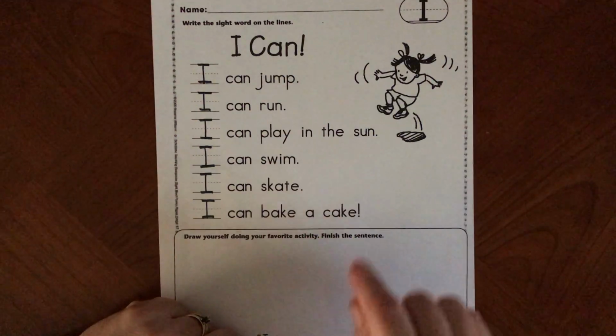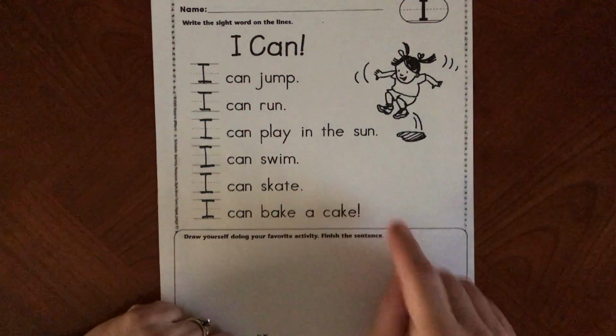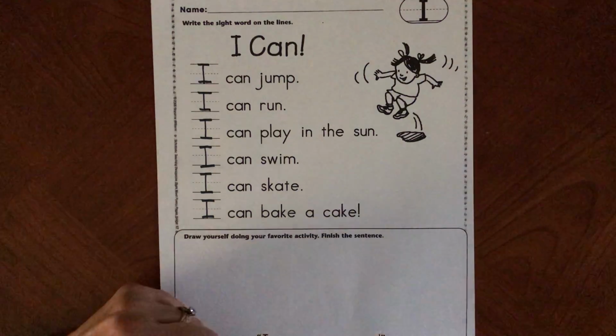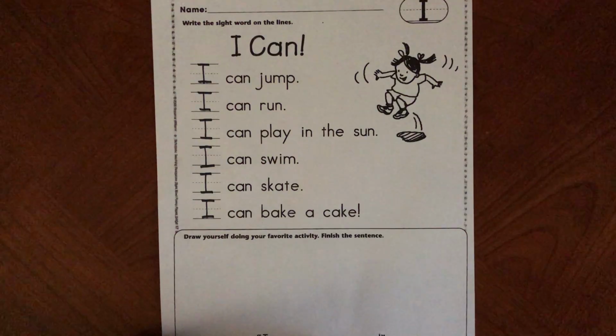Now you might not know all of these words, but I know the I can part you can read. You can ask a grown-up to help you, or you can listen to me read it again. We'll read it a few more times and you might be able to memorize it.